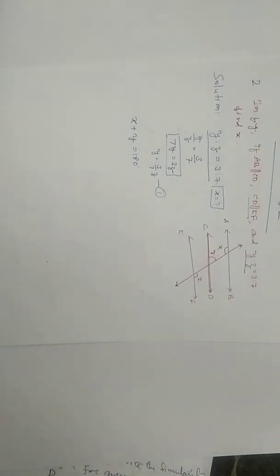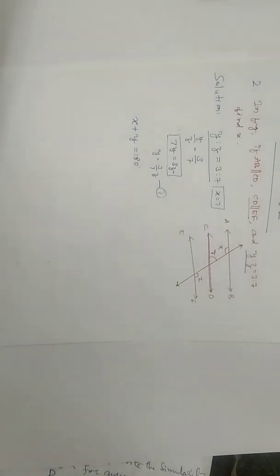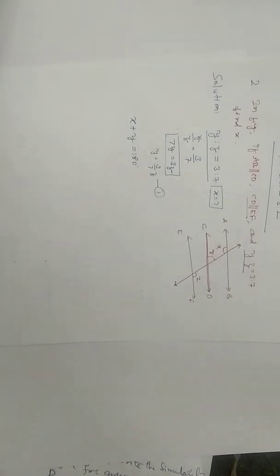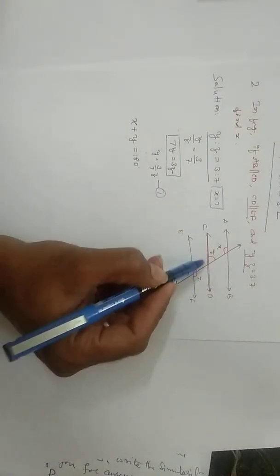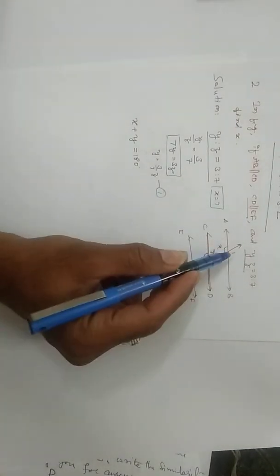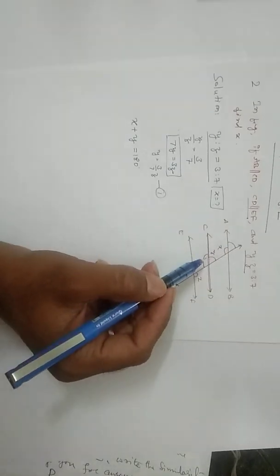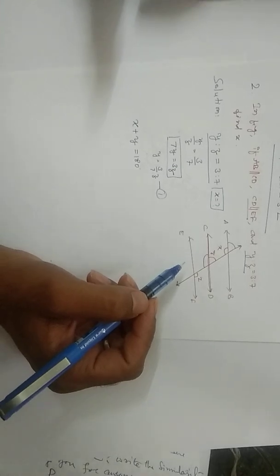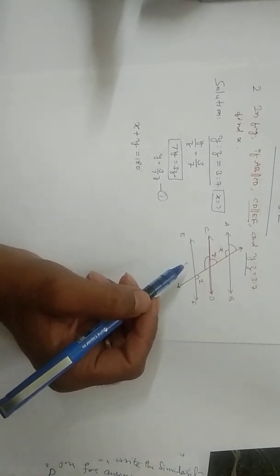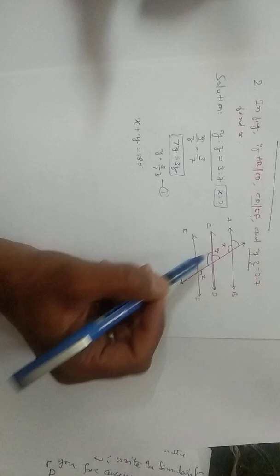We have already discussed in parallel lines and transversal that interior angles on the same side of the transversal, that is x and y, will be equal to 180 degrees. It is just like supplementary angles, and outside this, the angle will also be 180 degrees. Interior angles and exterior angles also will be equal to 180 degrees, but we are not going to discuss that. We are discussing only this x and y.